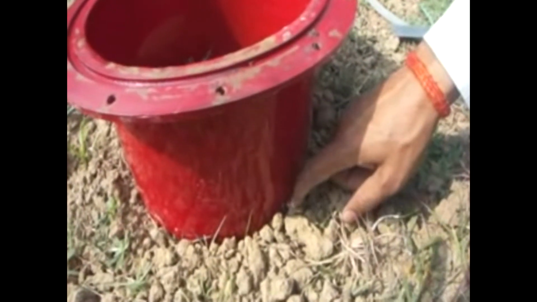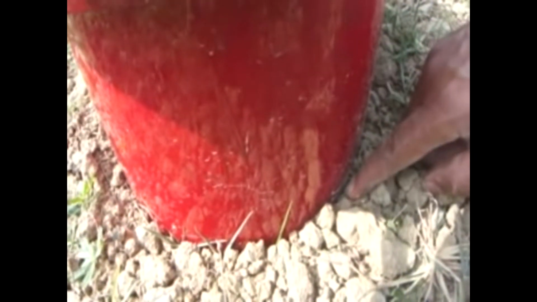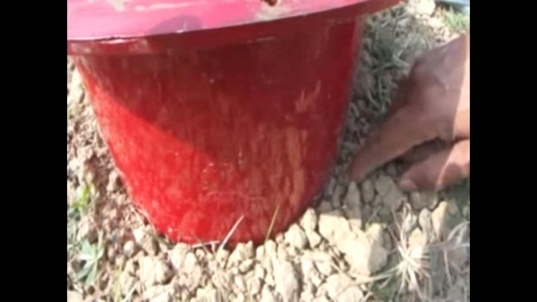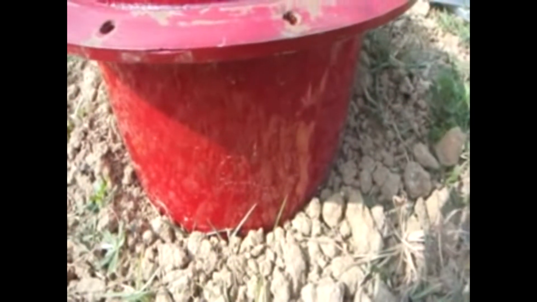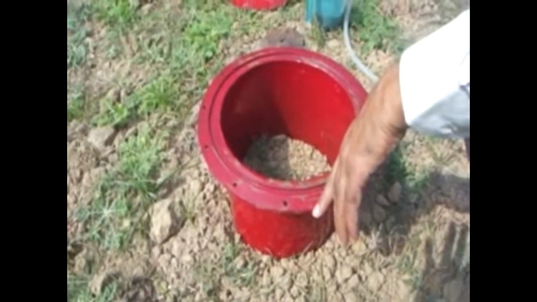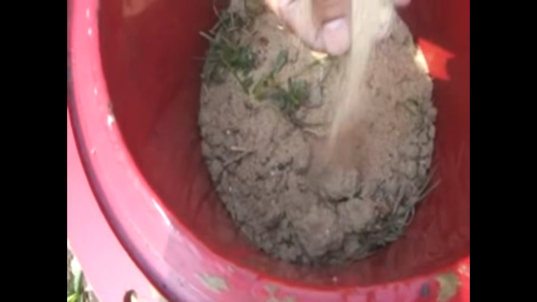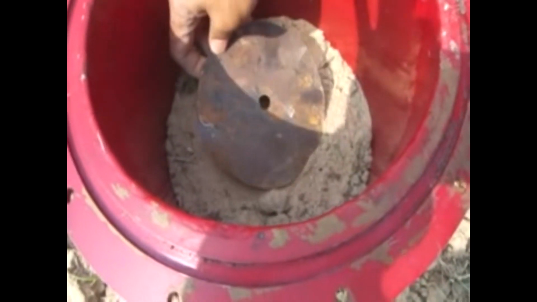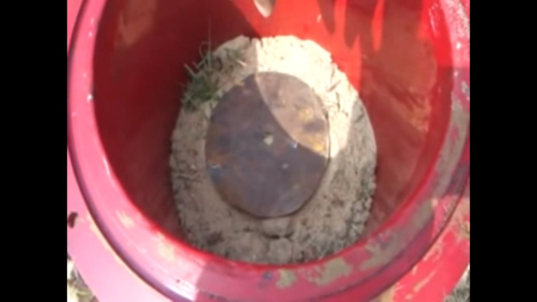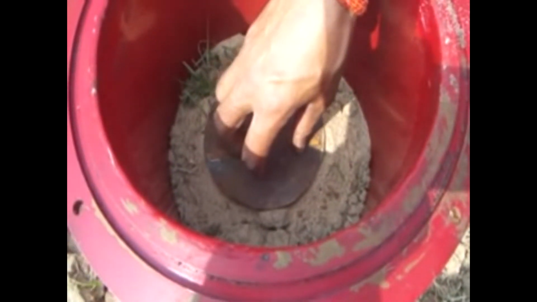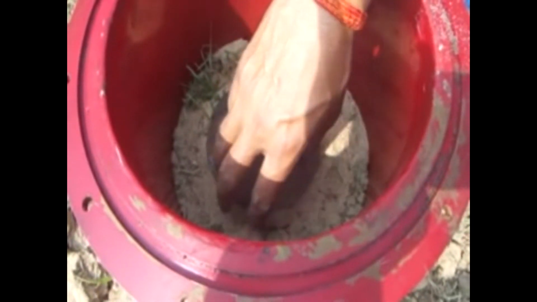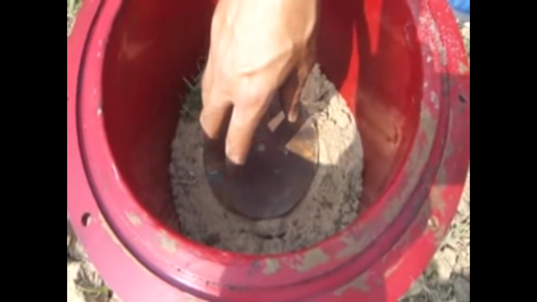Now you can see the cylinder is inserted inside the soil. Even more than 15 centimeter we put here. We marked 15, but it's about 17 to 18 centimeter to have more stability. And now we need to put the sand here to maintain the natural condition of the soil without disturbing. So we are putting a sand layer and then putting this plate, so that once water is coming from the reservoir onto this surface, it is coming onto this plate and the natural condition of this soil is not getting disturbed.